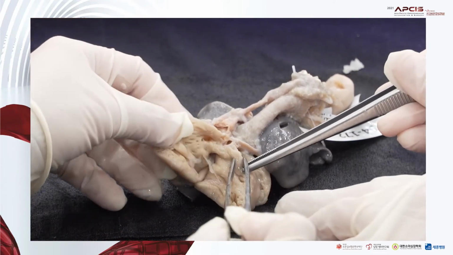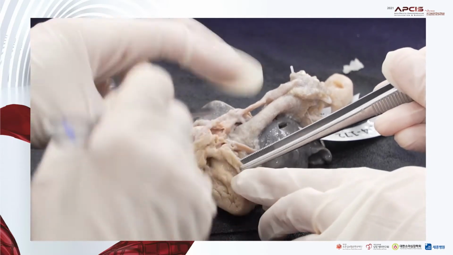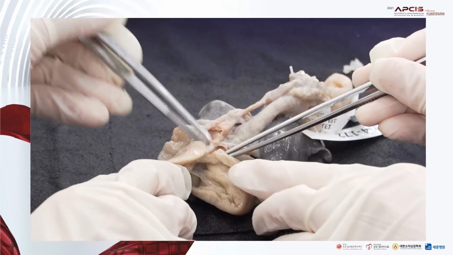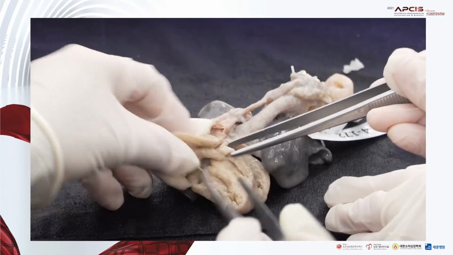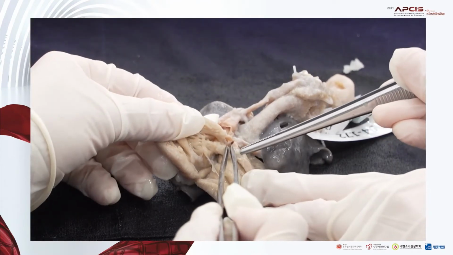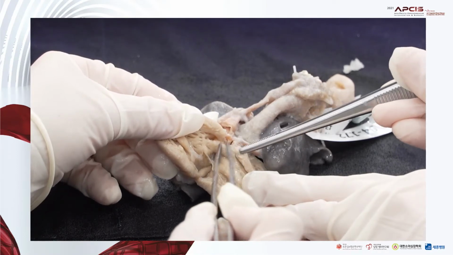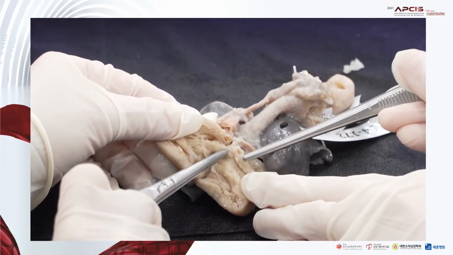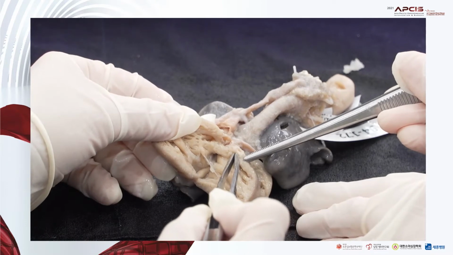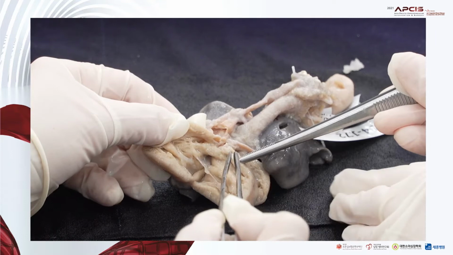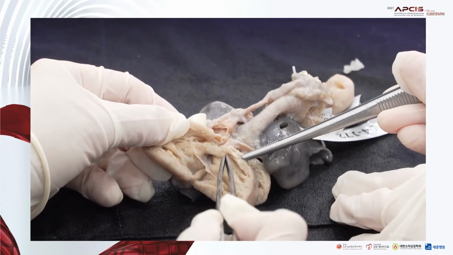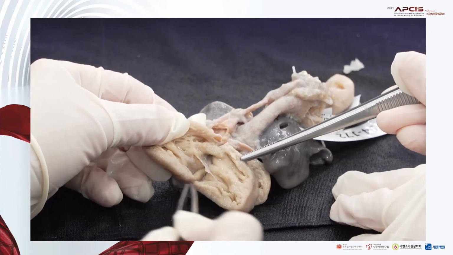And here we see the pulmonary trunk, and a very prominent outlet septum present here. So very thin, or almost an obstruction of the pulmonary outflow tract here.